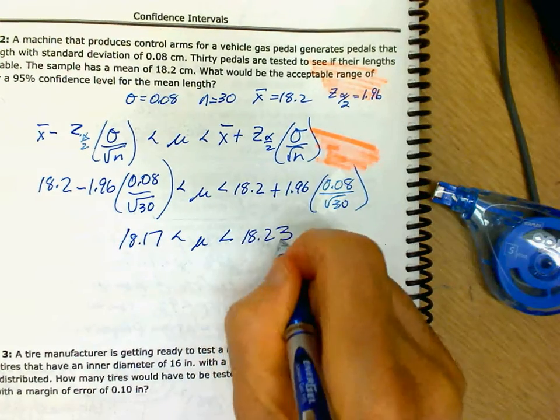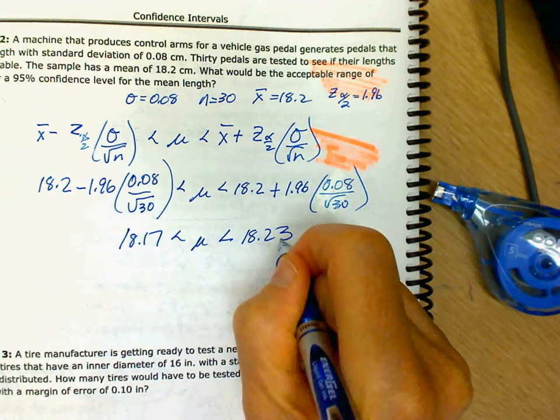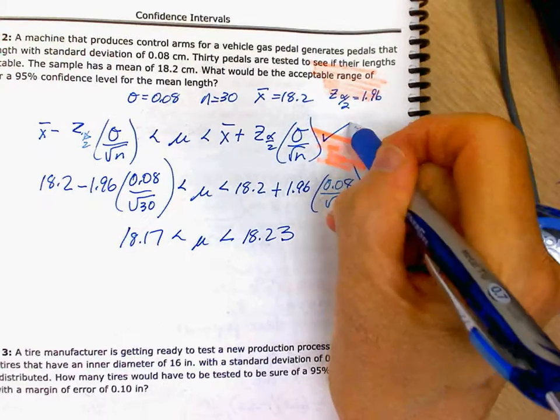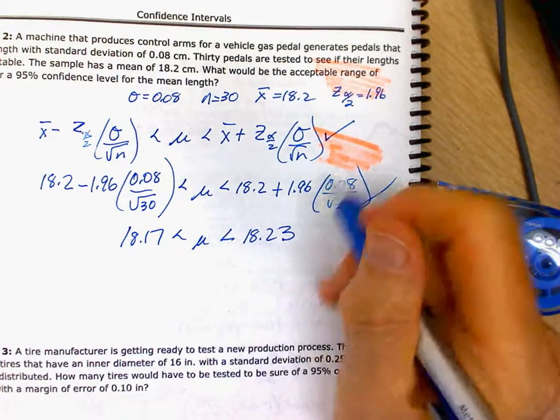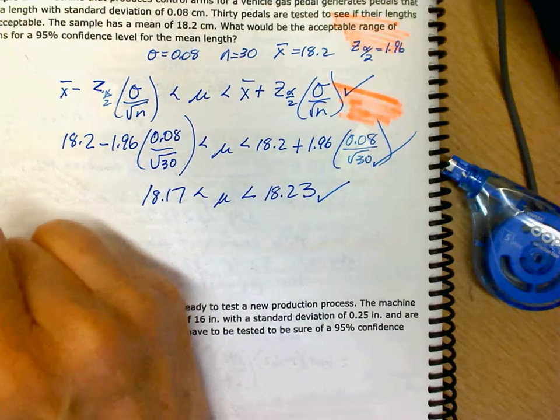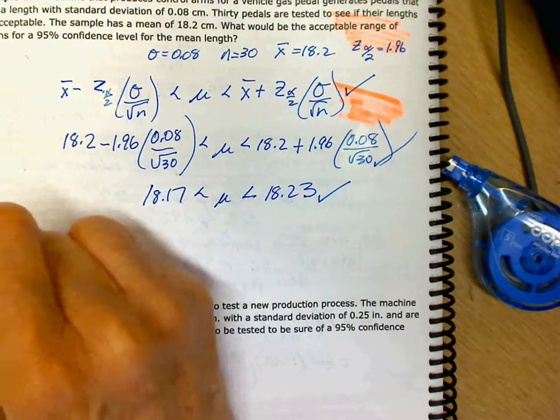So on the test, you will get 1 mark for the formula, 1 mark for filling it in, 1 mark for the calculation, and then I'm going to ask you to interpret. The wording on interpretation is very specific.